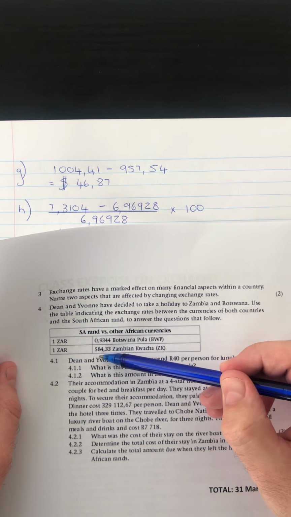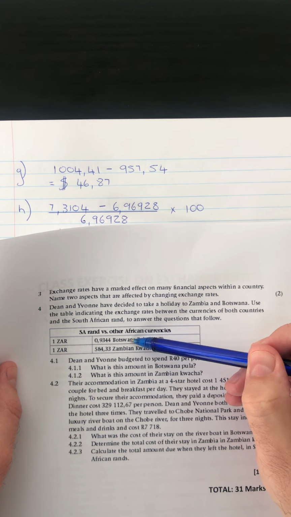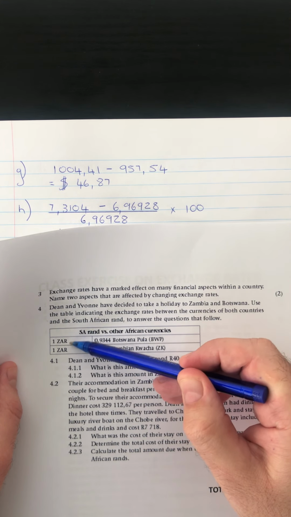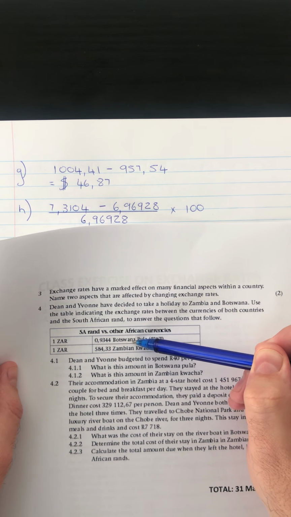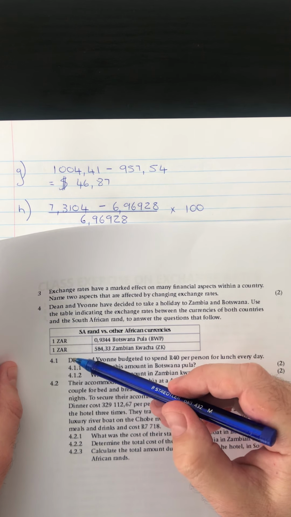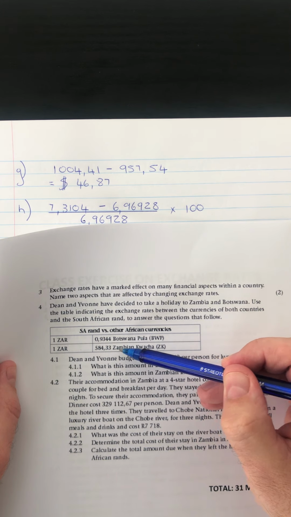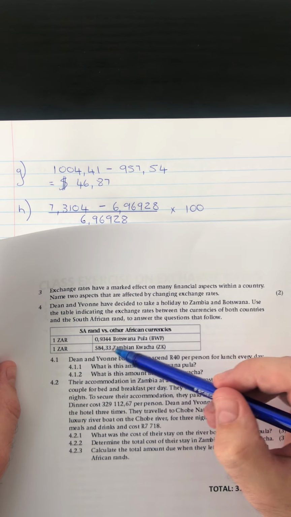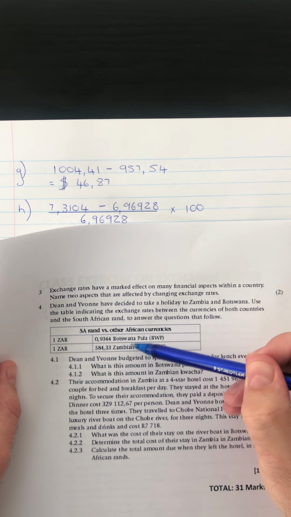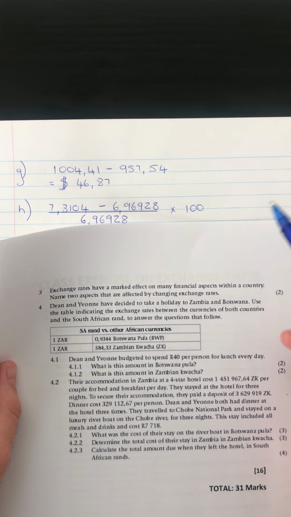So 1 rand equals 584.33 Zambian kwacha. So you also see that the Botswana pula, their currency is slightly stronger than the South African rand, because for 1 rand you get less than 1 Botswana pula. The opposite is true for Zambian kwacha. If you look at 1 rand equals 584.33 Zambian kwacha, that means we will get more than 1 unit of their currency for 1 unit of ours, and that indicates a weaker currency for the Zambian kwacha.